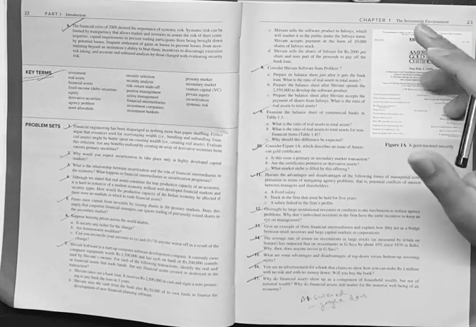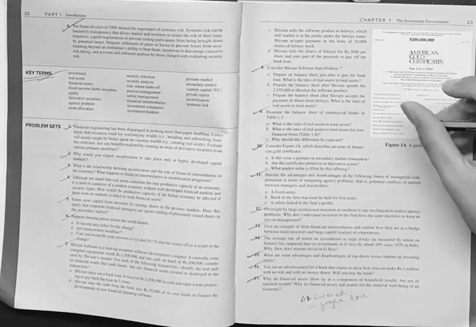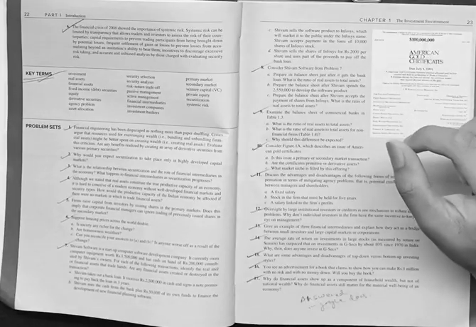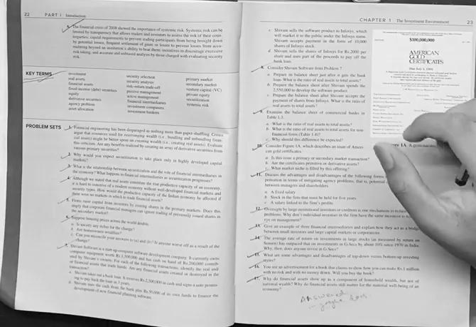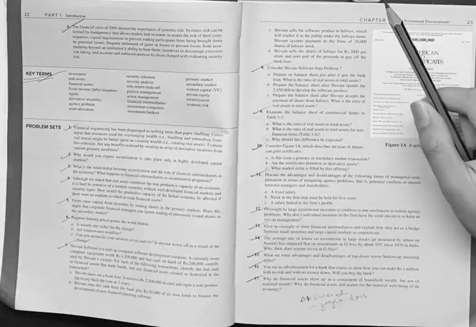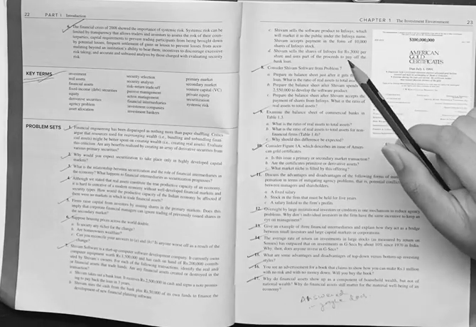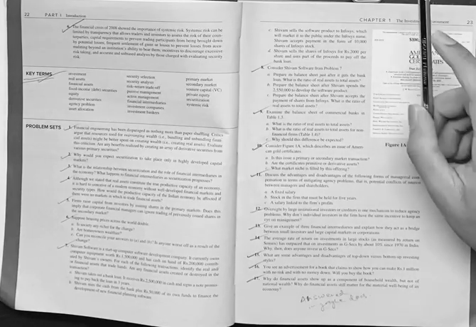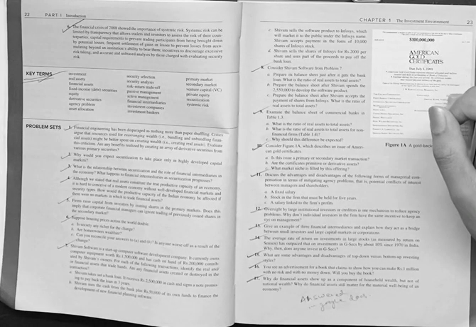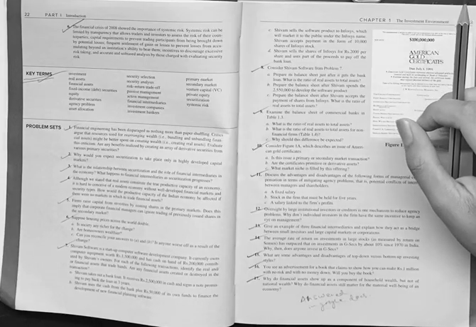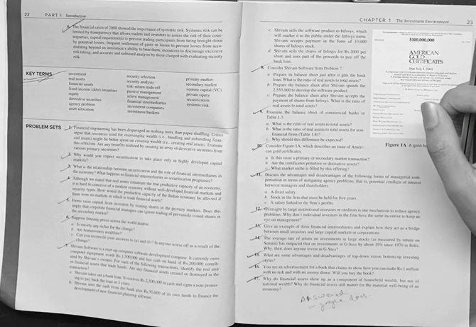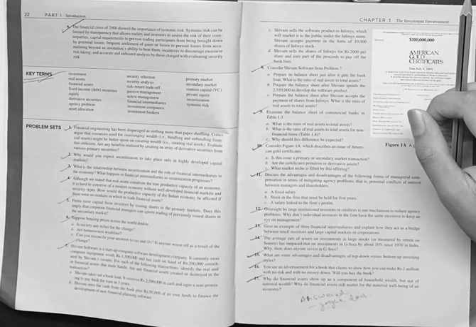Sixth point, the financial crisis of 2008 showed the importance of systemic risk. Systemic risk can be limited by transparency that allows traders and investors to assess the risk of their counterparties, capital requirements to prevent trading participants from being brought down by potential losses, frequent settlement of gains or losses to prevent losses from accumulating beyond an institution's ability to bear them, incentives to discourage excessive risk taking, and accurate and unbiased analysis by those charged with evaluating security risk.